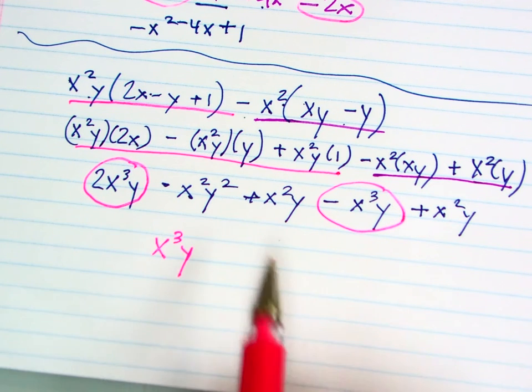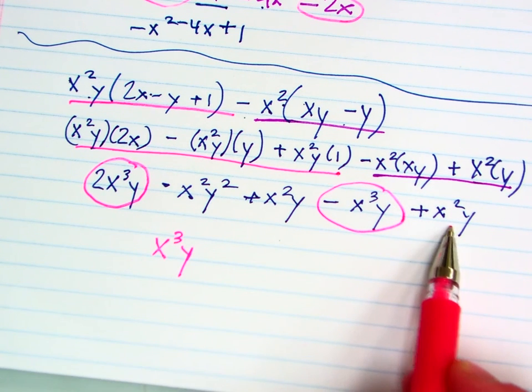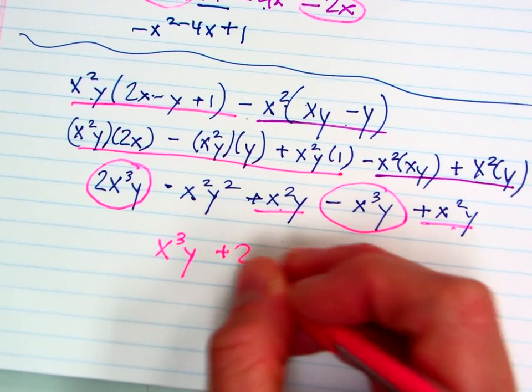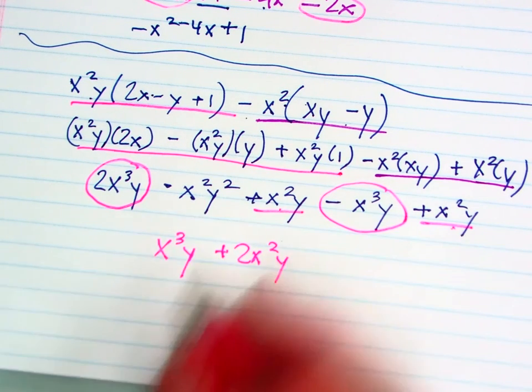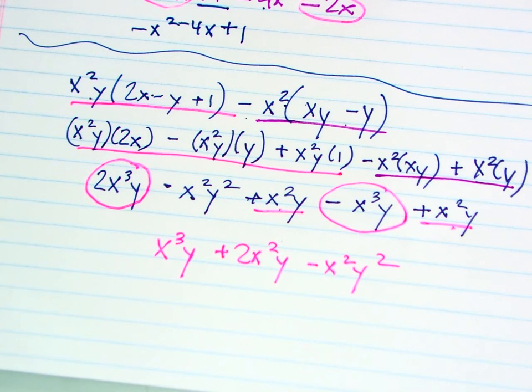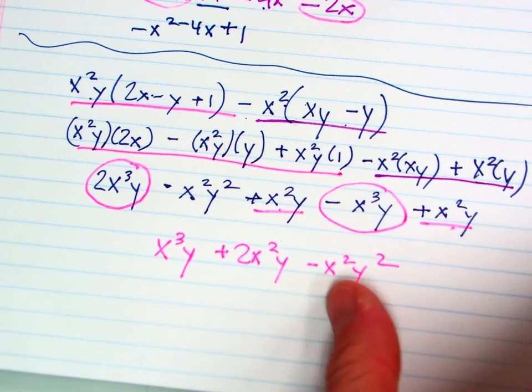And then I have x squared y here and x squared y here. So that becomes 2x squared y. And then lastly is the x squared y squared term. So that's basically adding and subtracting. Then we get into multiplying.